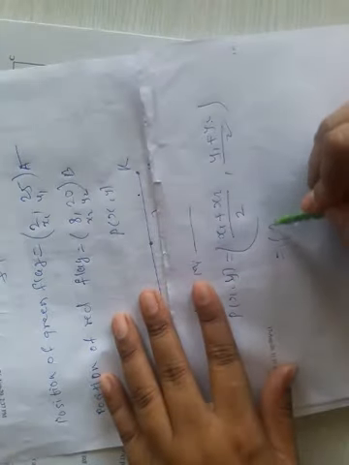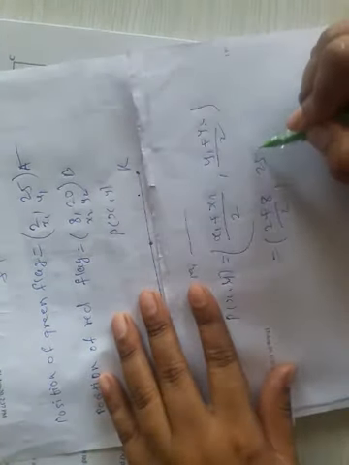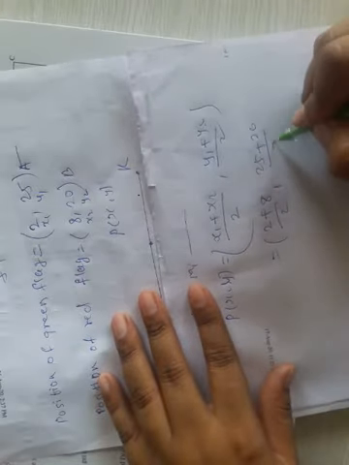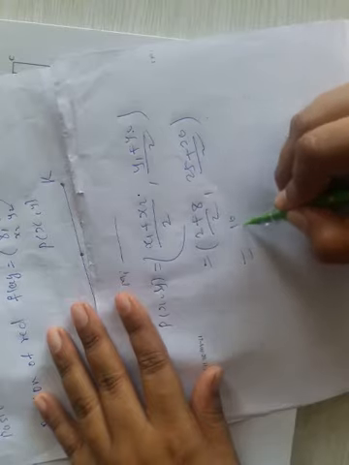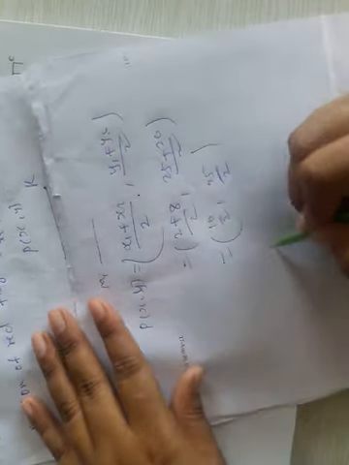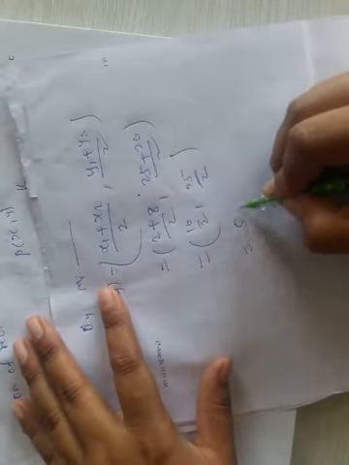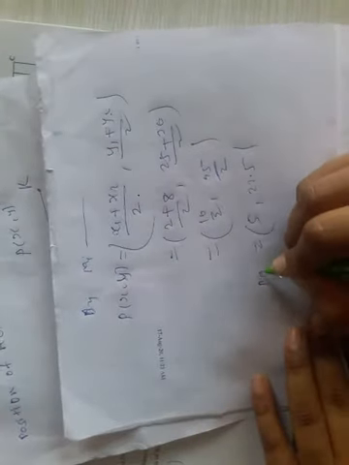So x1 is 2 plus x2 is 8 upon 2, and y1 is 25 plus y2 is 20 upon 2. 2 plus 8 is 10 upon 2, and 25 plus 20 is 45 upon 2. After dividing, 10 upon 2 is 5, and 45 upon 2 is 22.5. So P of x comma y is 5 comma 22.5.